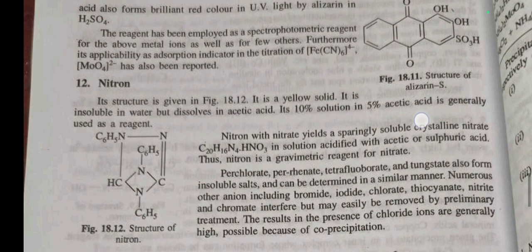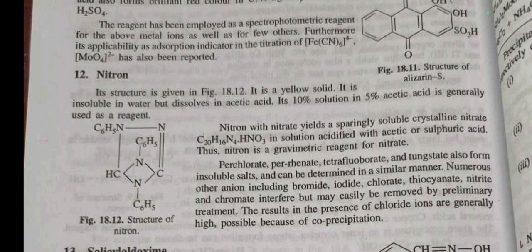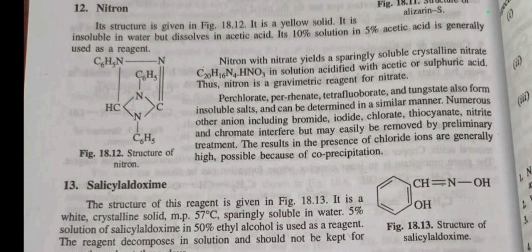Number 5. Nitron. Its structure is given in figure 18.12. It is a yellow solid. It is insoluble in water but dissolves in acetic acid. Its 10% solution in 5% acetic acid is generally used as a reagent. Nitron with nitrate yields a sparingly soluble crystalline nitrate, C20H16N4HNO3, in solution acidified with acetic or sulfuric acid. Thus, nitron is a gravimetric reagent for nitrate.